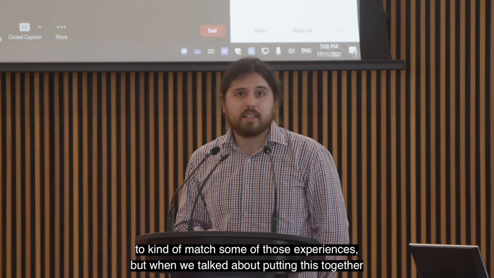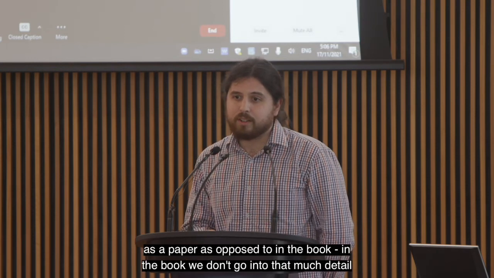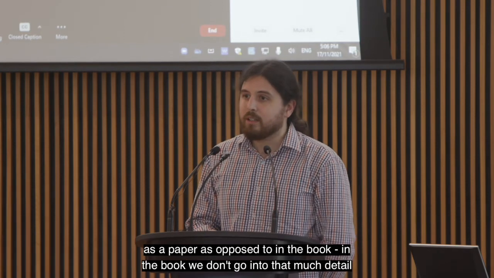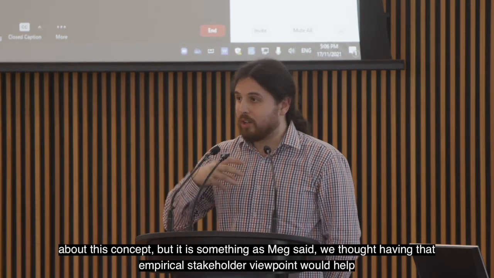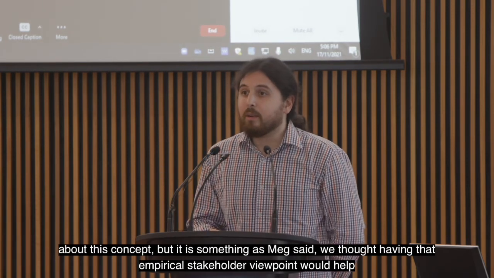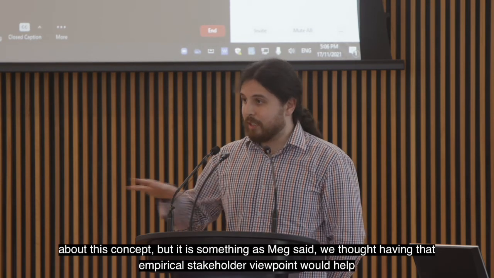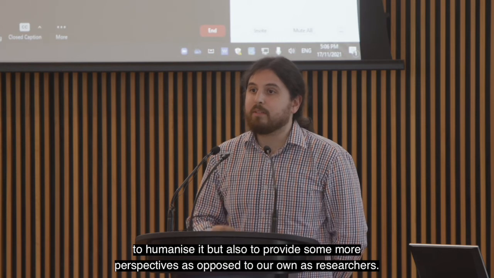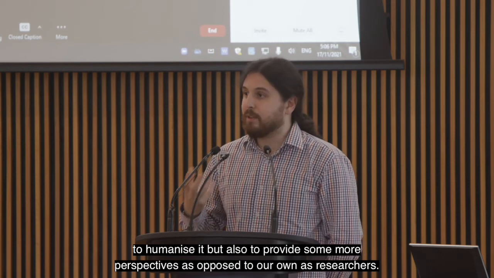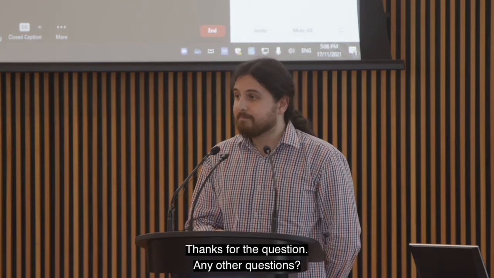But when we had talked about putting this together as a paper as opposed to in the book, so in the book we don't go into that much detail about this concept, but it's something, as Meg said, that we wanted to draw out from previous work that we had done. We thought having that empirical stakeholder level viewpoint would help to humanize it, but also to provide some more perspectives as opposed to our own as researchers. So yeah, thanks for the question.